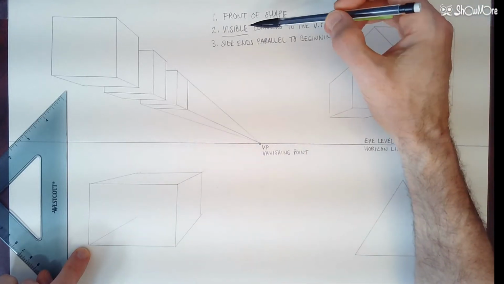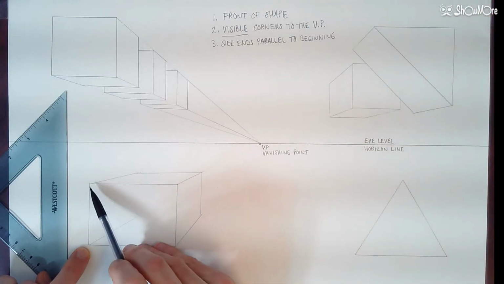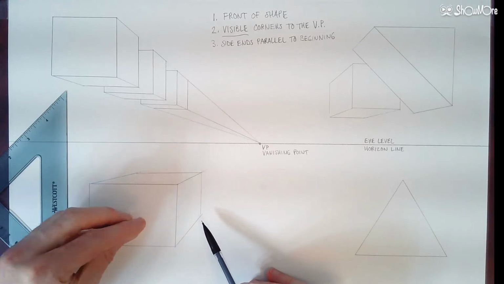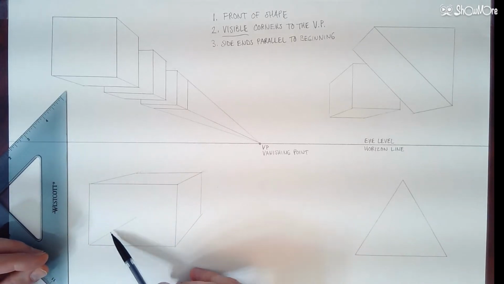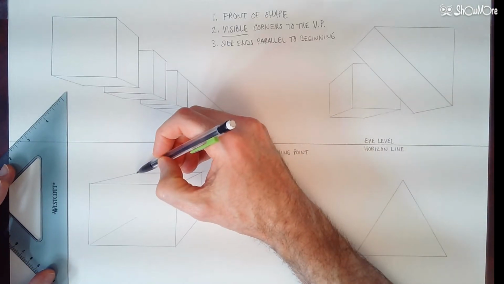So my rules about visible corners going to the vanishing point are still exactly the same, right? You can see that one, you can see that one, you can see that one. If I take this side off, well, then I could see the inside and I could see that one going to my vanishing point. That's the direction. Here is the back of my shape.